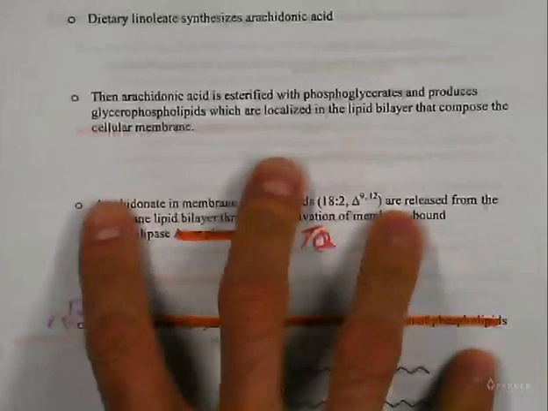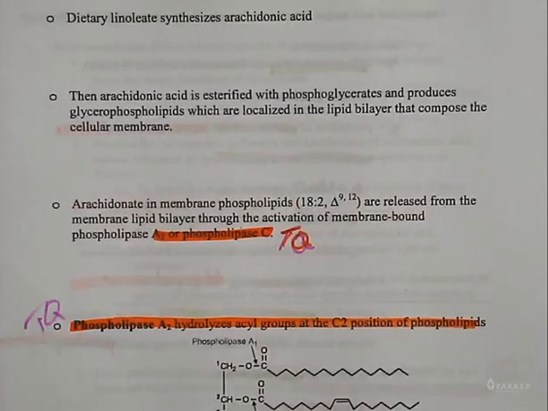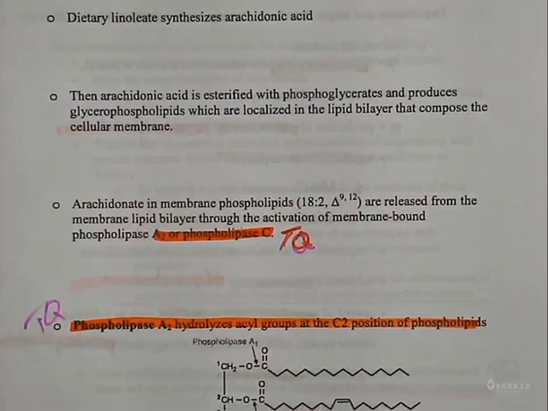This is kind of a key point, or an interesting point. We're going to kind of hit it into the ground so you can do what you want with it. Arachidonic acid is esterified with phosphoglycerates and produces glycerophospholipids. Anyone want to interpret that for me?